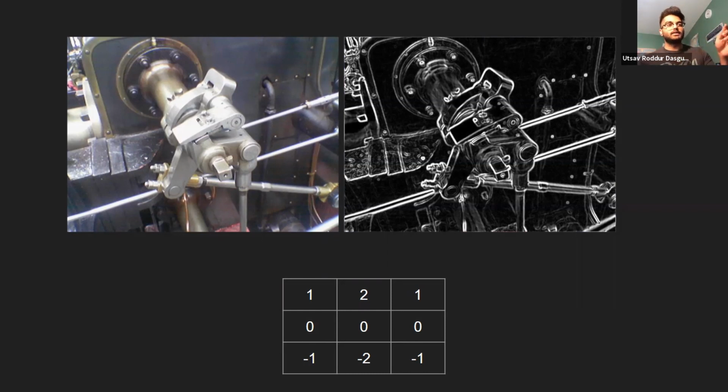Could someone remind me, this specific matrix that I've shown here, which type of edge does it really highlight, or make very bright white? Would it be the top, bottom, left, or right? Does anybody remember? Yeah, so Isaac is putting in the chat top. Avi is also agreeing with that.